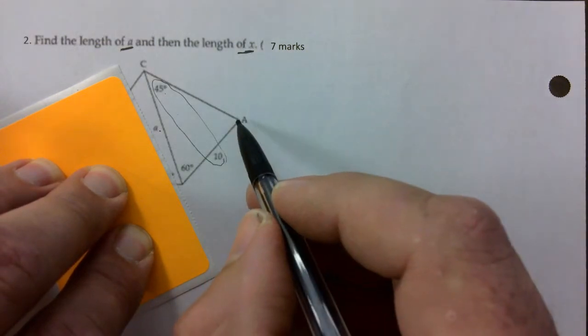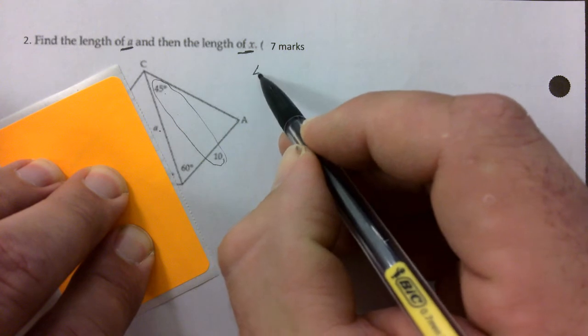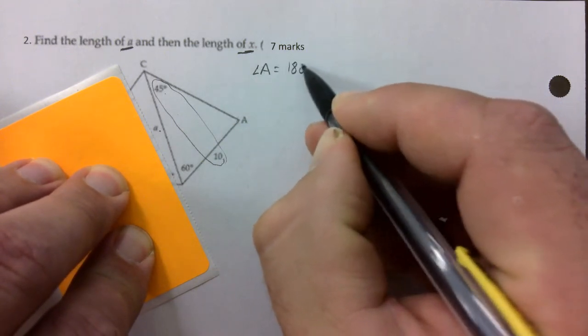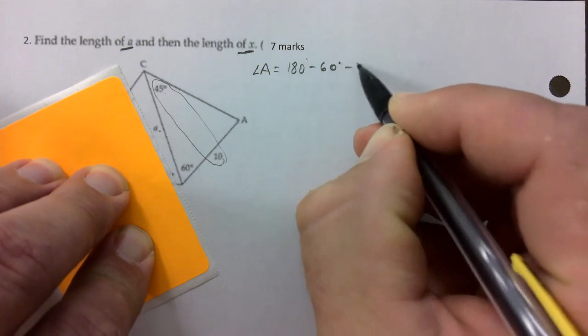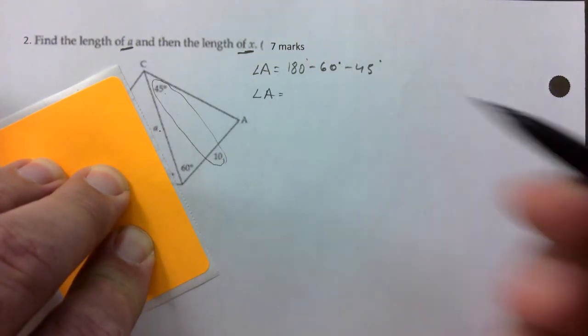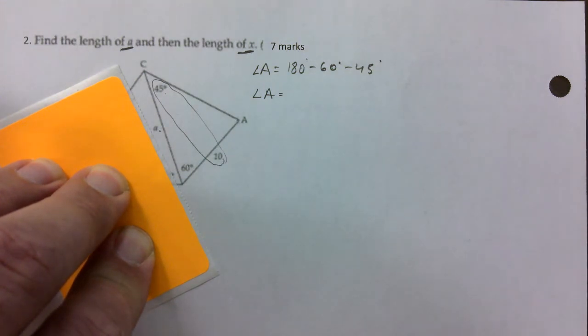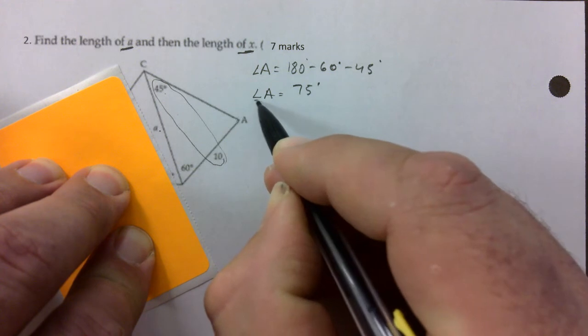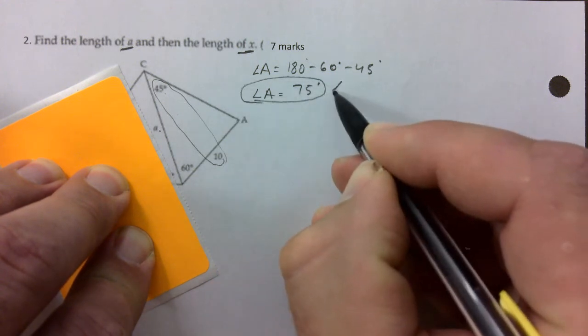But I also need to find this angle. So I'm going to find that angle. Angle A is 180 minus 60 minus 45. So angle A, that's 120, 75, right? 75 degrees. So you get 1 mark for this.